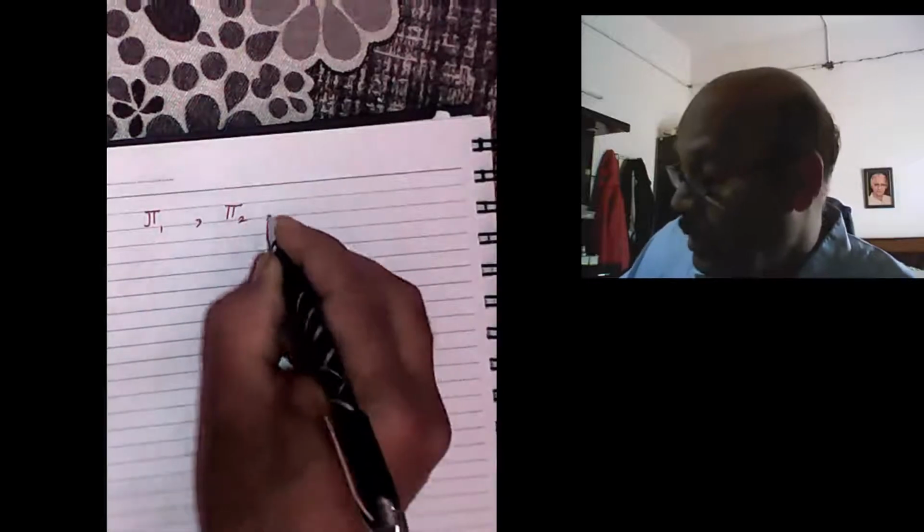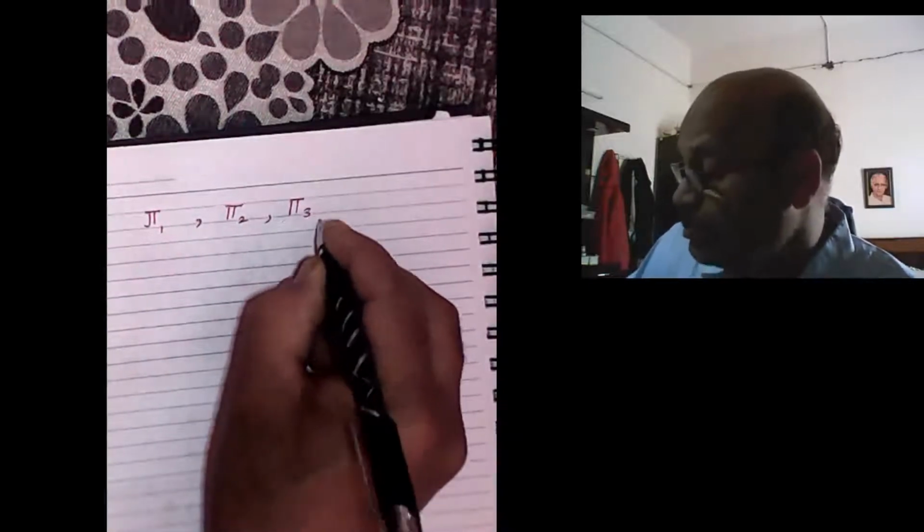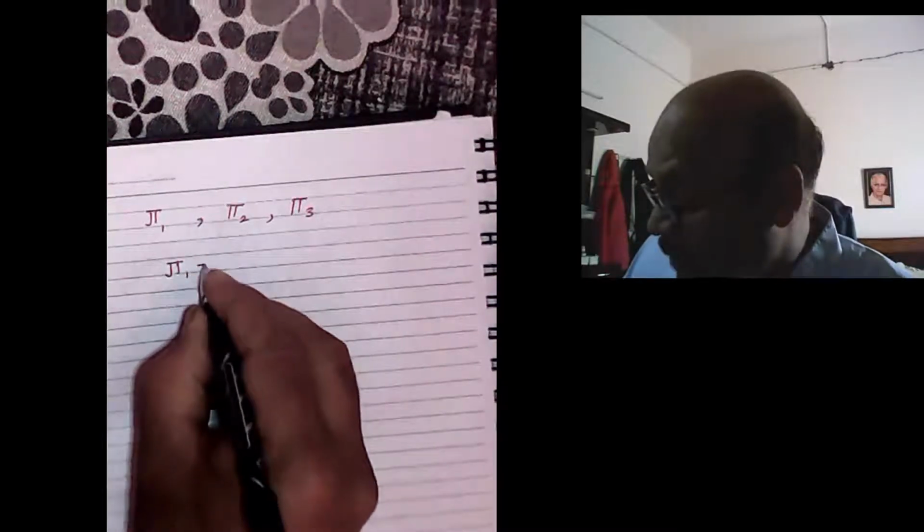So the Buckingham Pi Theorem has said that there would be 3 pi terms. Let me call them pi 1, pi 2 and pi 3. So pi 1 would be equal to what? You have to choose repeating variables.